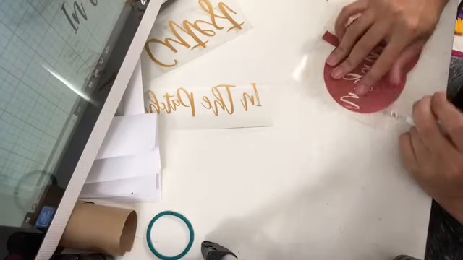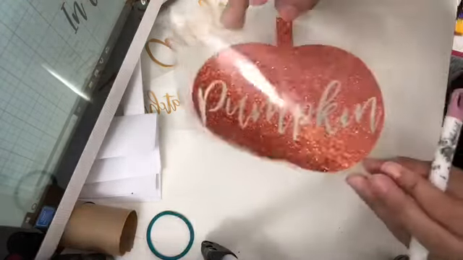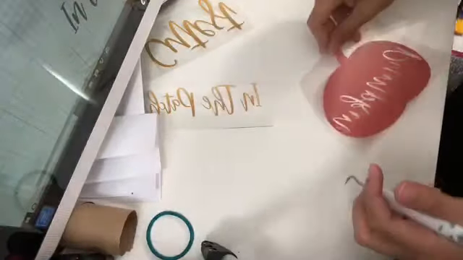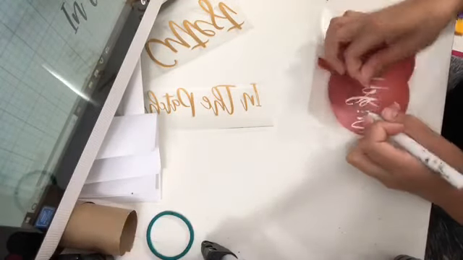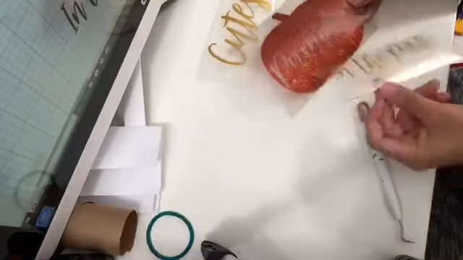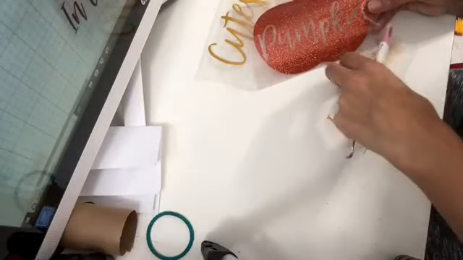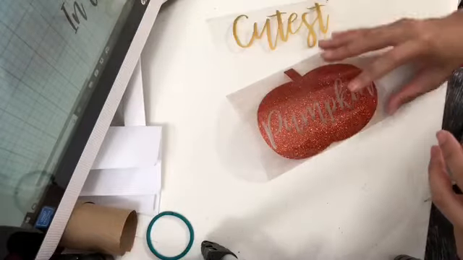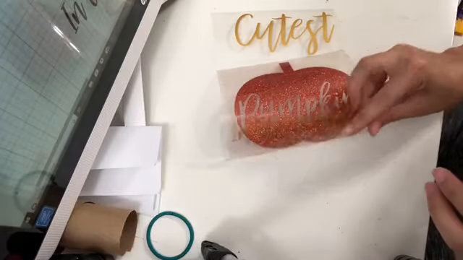So I'm finishing up weeding this image and I'm going to show you now what it looks like. So that's what it looks like when it's all weeded out. Super pretty. And yeah, there you have your image. Nice cut out, ready to be pressed on the shirt.